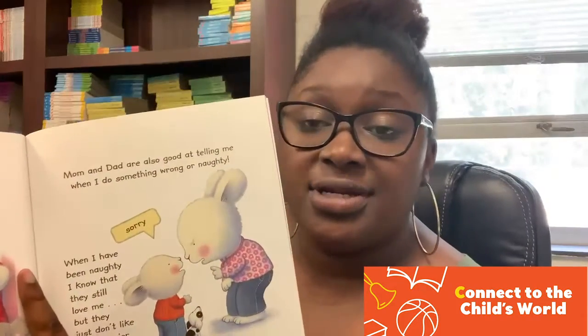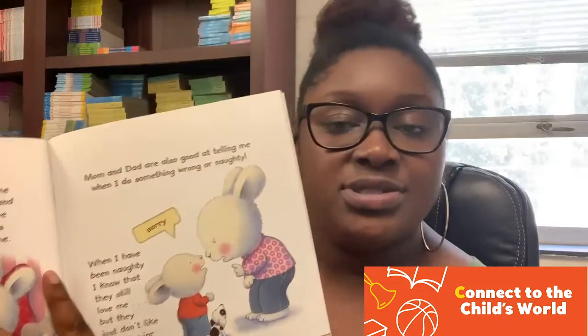For connecting to the child's world, on this page, you could say something like, do you remember a time when your mom or your dad or grandma or whoever told you that you were doing something wrong? And that's just a way to be able to incorporate all three of the ABCs with just that one page.